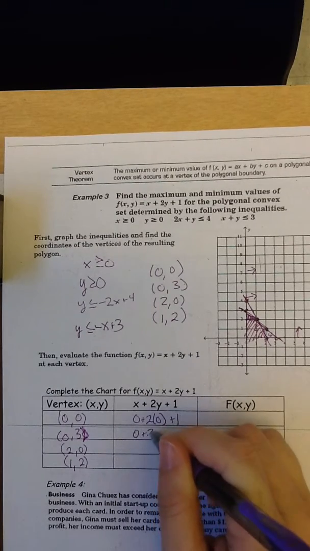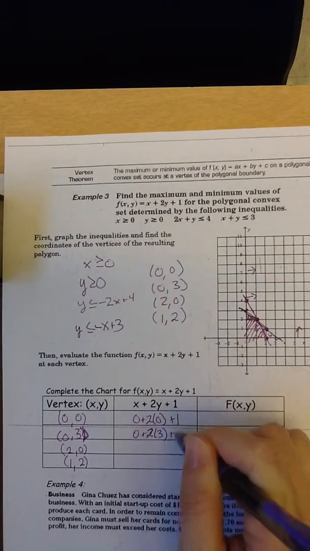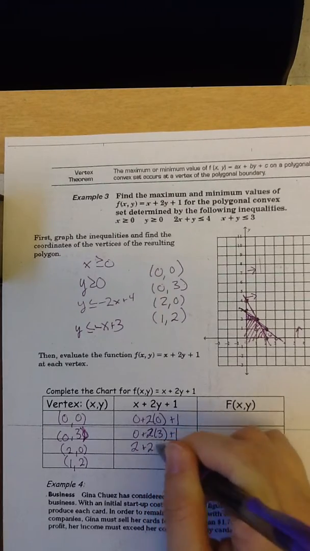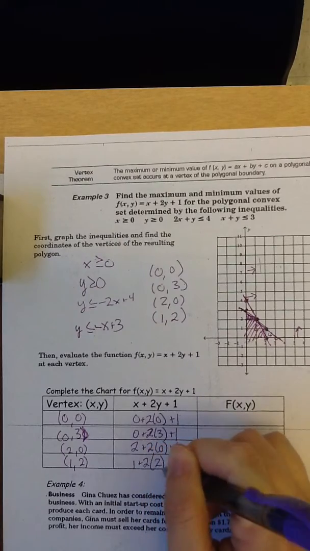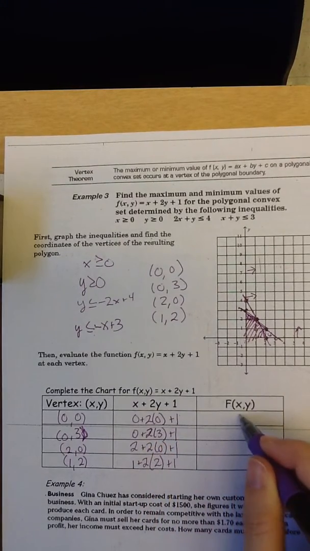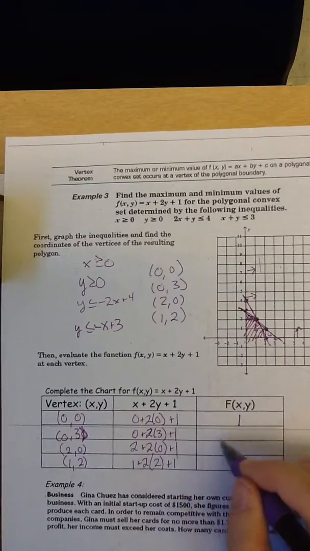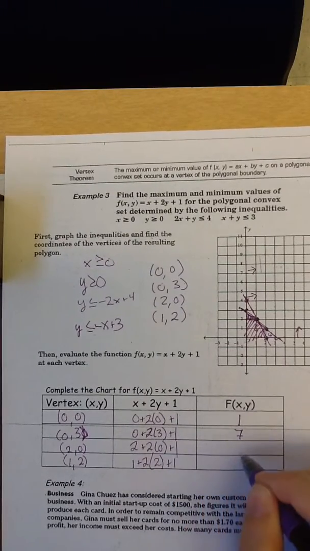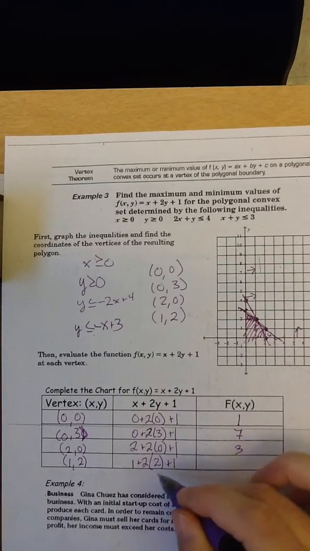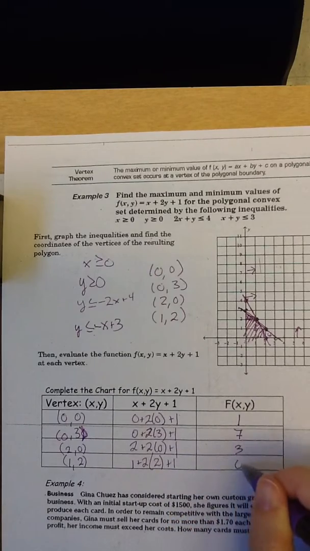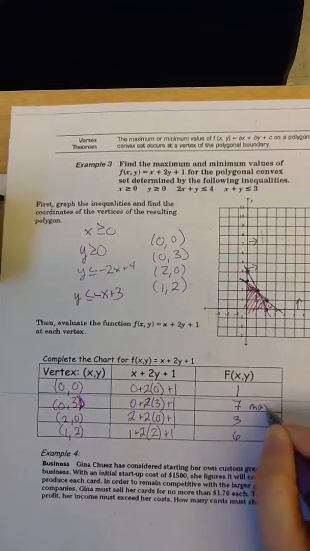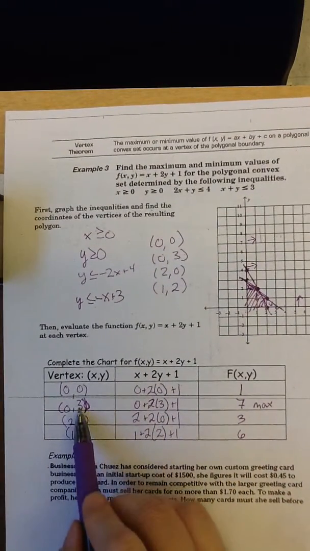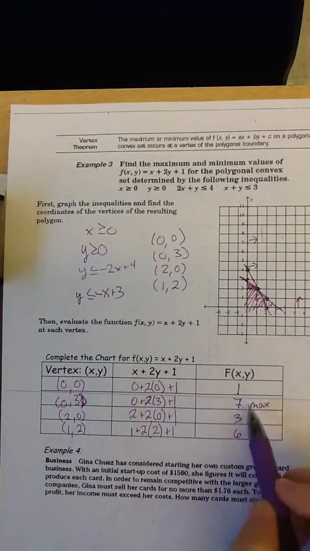0 plus 2 times 3 plus 1, 2 plus 2 times 0 plus 1, 1 plus 2 times 2 plus 1, and I get 1, 7, 3, and 6. So where's the maximum? The maximum value occurs at the point 0, 3 and is 7.